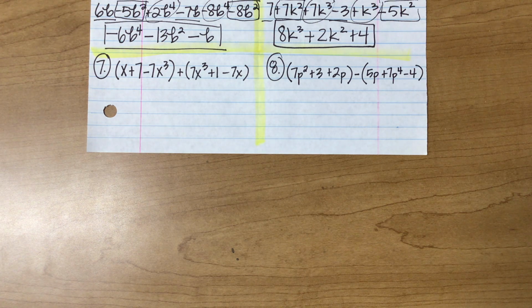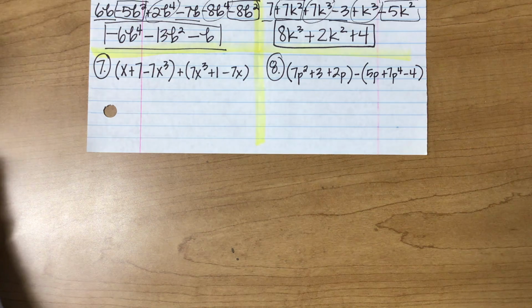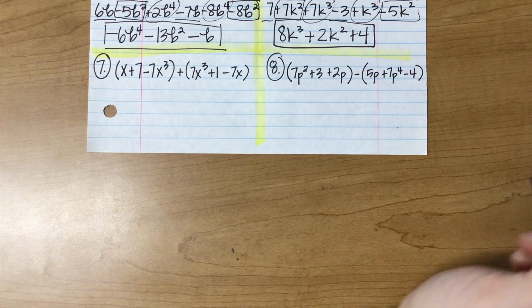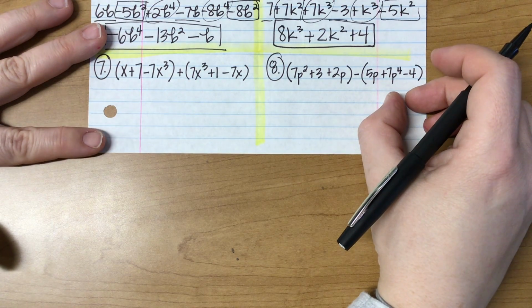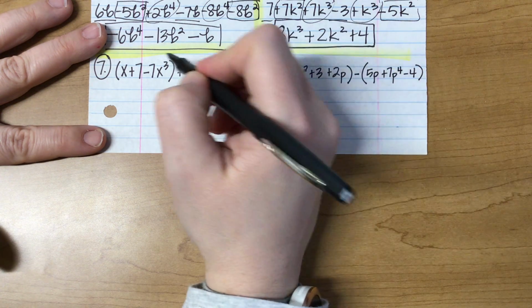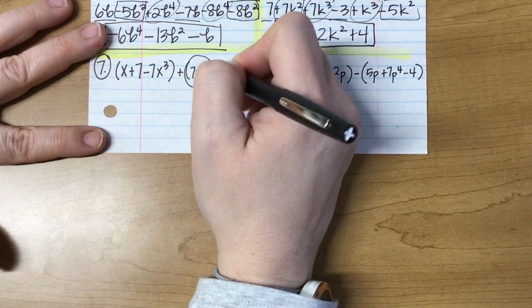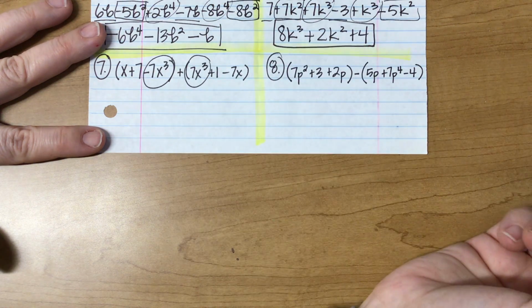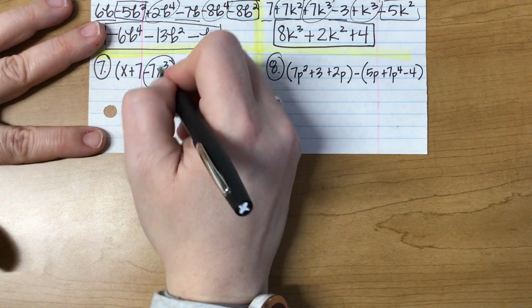All right, anybody want to talk me through number 7? Go for it, Kempis. I combined 7x to the third with negative 7x to the third with 7x to the third, and that cancels out, so it's just 0.